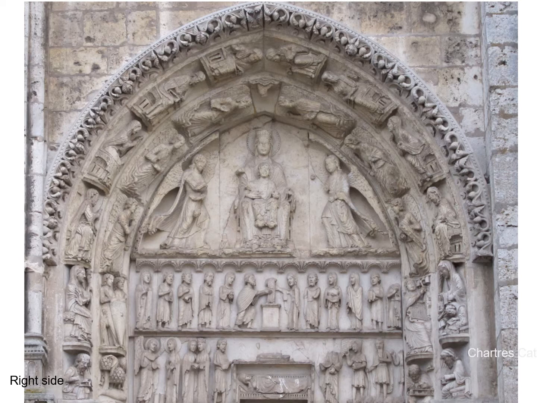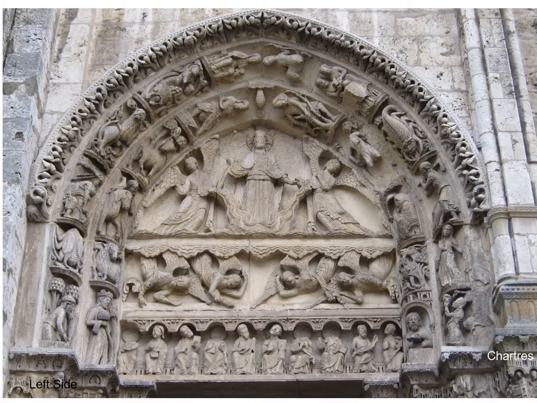So here she is shown enthroned. She's sitting in a throne as a queen. She has a halo. She's flanked by angels. And if you look at the archivolts around her, we have the story of the liberal arts, the 7 liberal arts from the ancient Greek belief: the trivium, which is grammar, rhetoric, and dialectic, and the quadrivium, which is arithmetic, geometry, astronomy, and music.